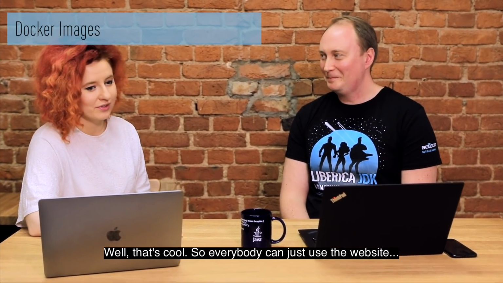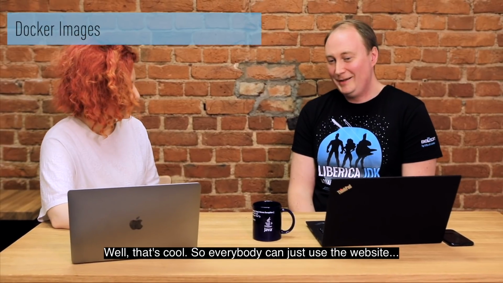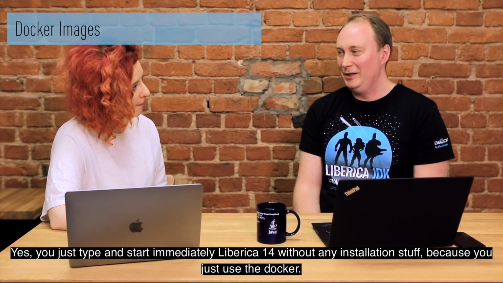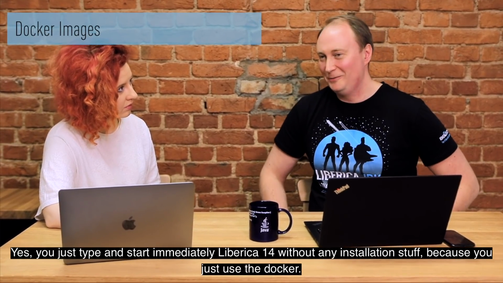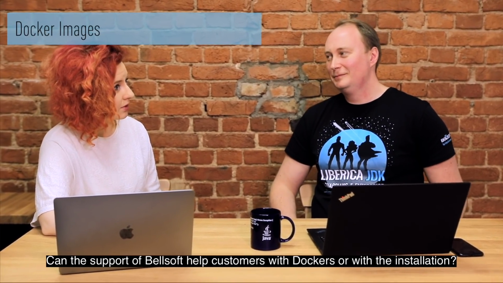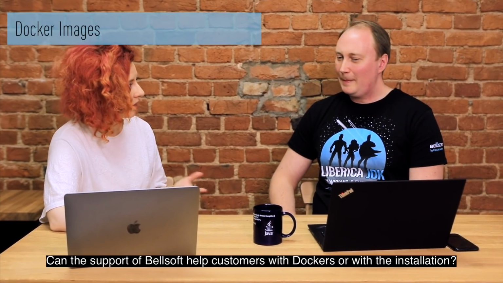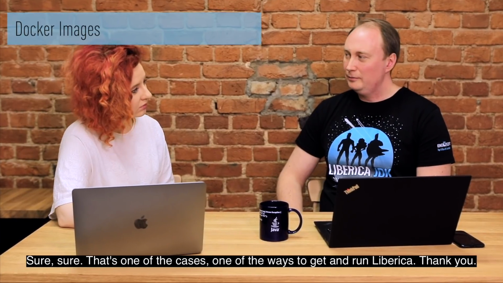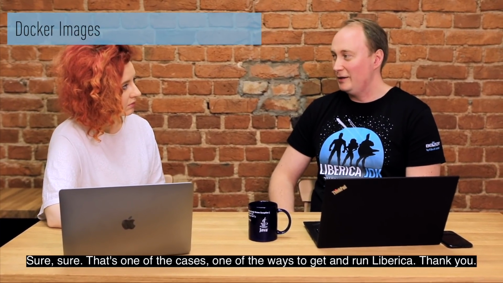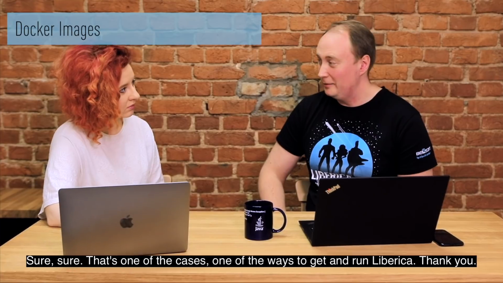So everybody can just use it? Yes, you just type and start Liberica 14 immediately without any installation or anything, because you just use Docker. Does Bellsoft support help customers with Docker or with the installation? Sure. That's one of the ways to get and run Liberica.